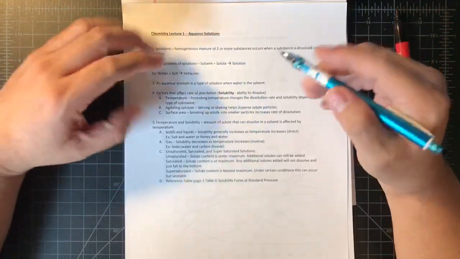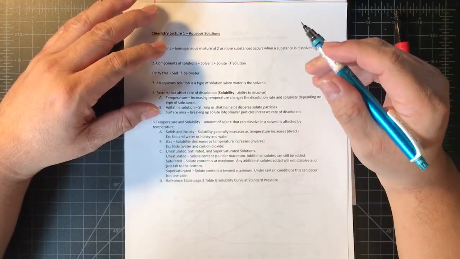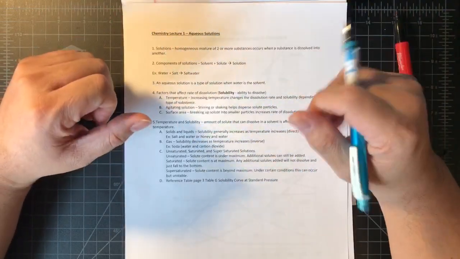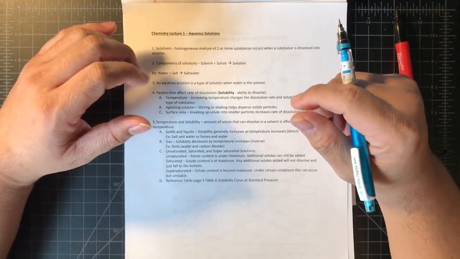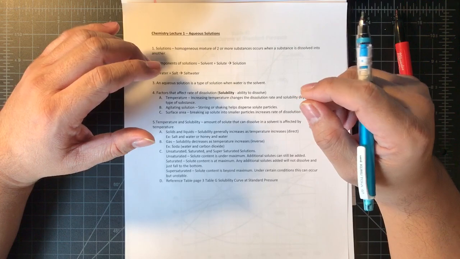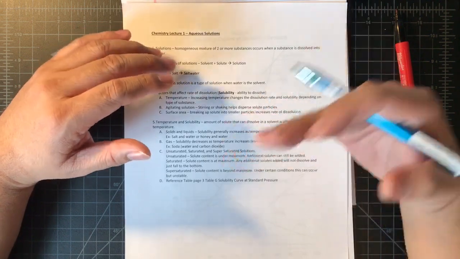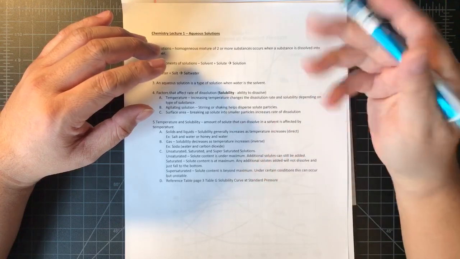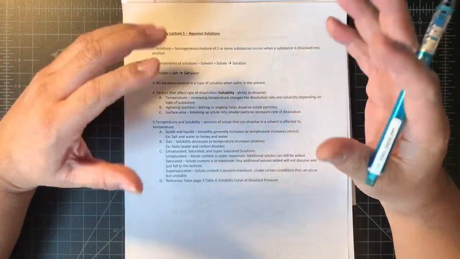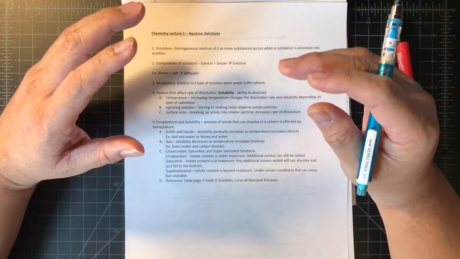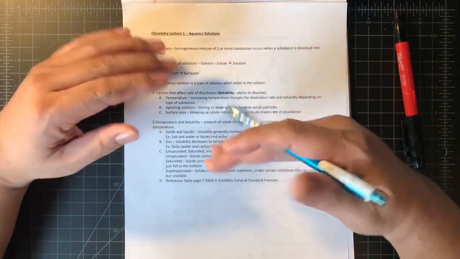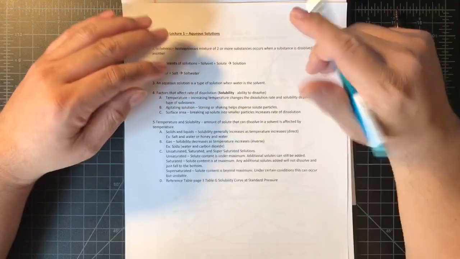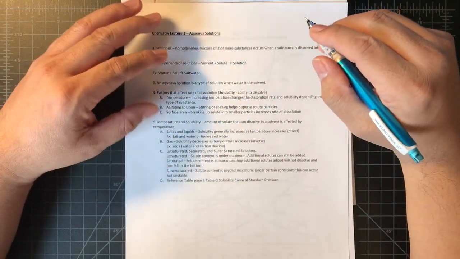And the last term is supersaturated. Well, it's exactly what it means. In some cases, under certain conditions, you could actually cause a supersaturation, which means you have over the maximum. But that's usually unstable. The minute you shake or agitate the solution, all the solute that is over the limit will fall out of solution and go back to the bottom, and then you have a saturated solution again.